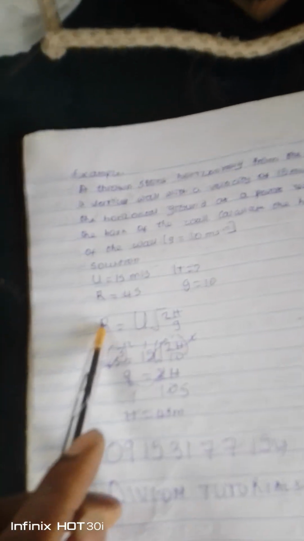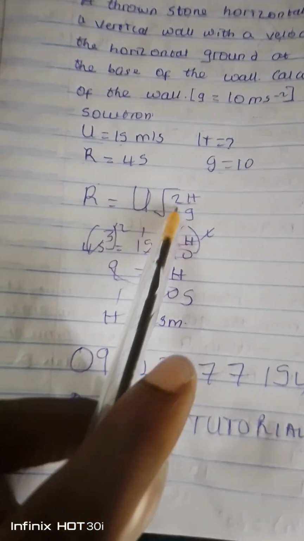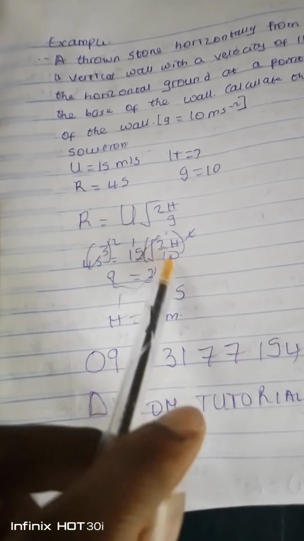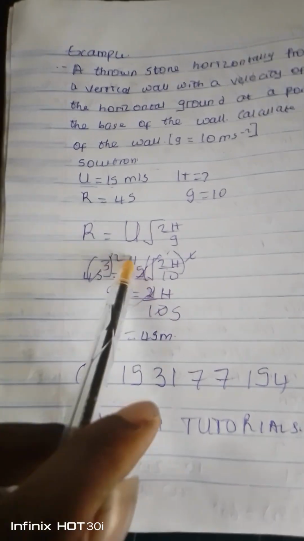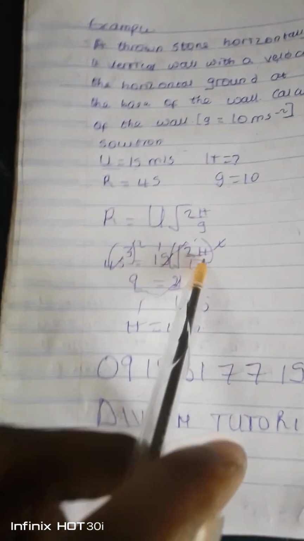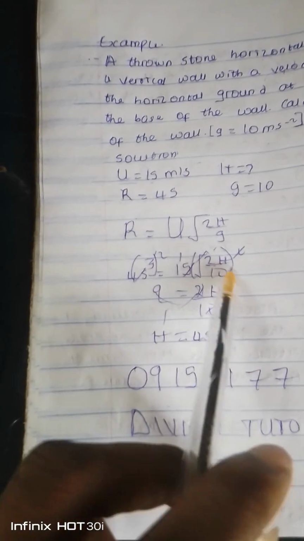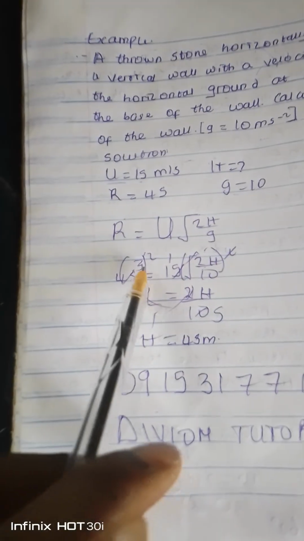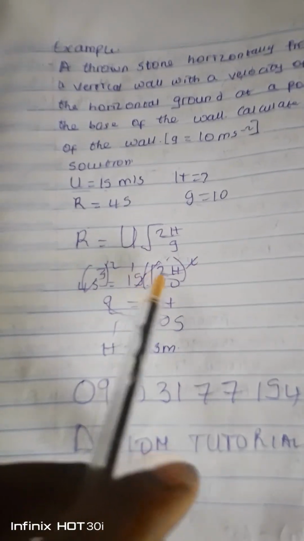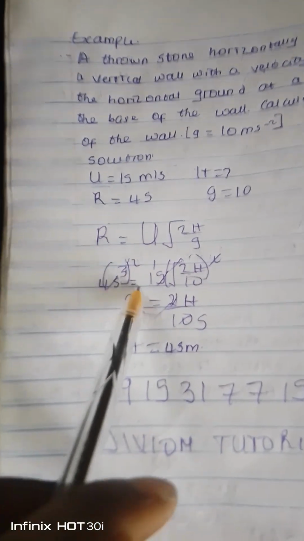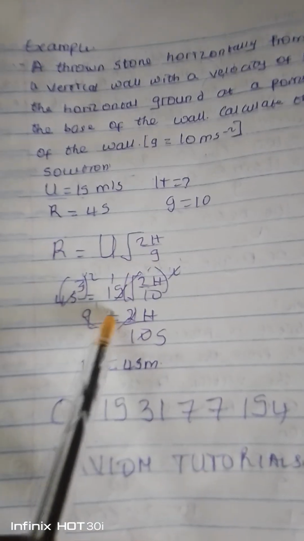You are looking for height. So you are going to write R equals u square root of 2h over g. What is R in the question? 45 equals, what is u? 15 square root of 2h over, what is g? 10. So 15 here 1, 15 into 45 is 3. So you can say 3 equals square root of 2h over 10. And we are looking for h. We'll square both sides. Square will now cancel this square root. Then it will now turn to 3 square. 3 square is 9. Then you will now have 9 equals 2h over 10.